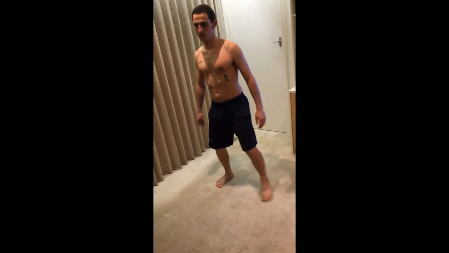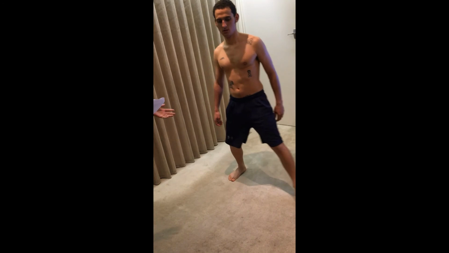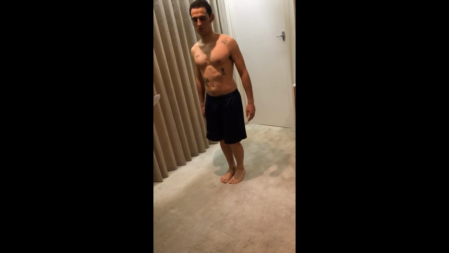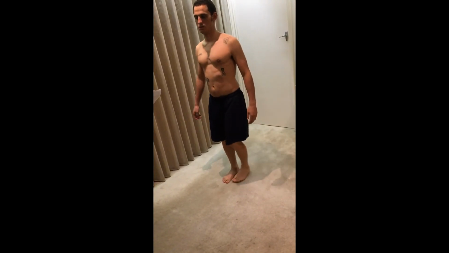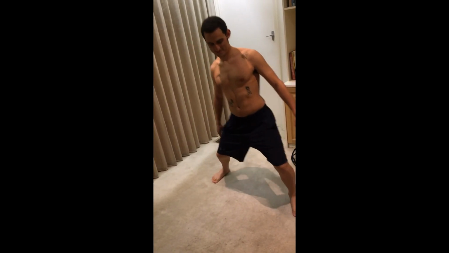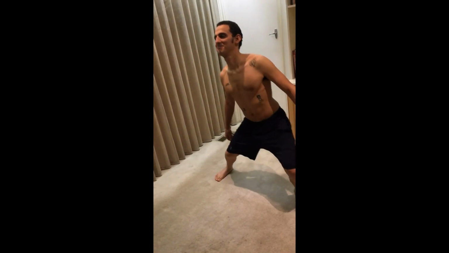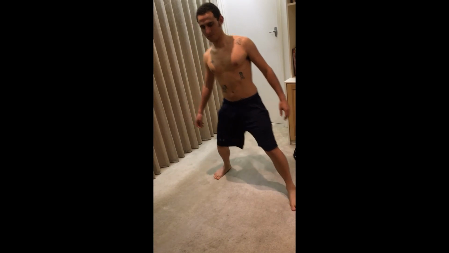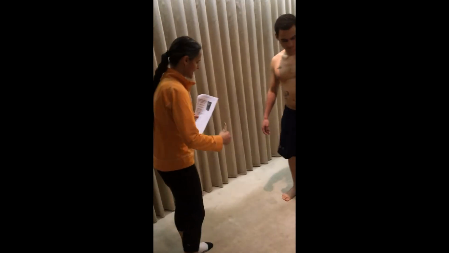So what we can see here is that the knee is not stacking over foot, the hips are not stacking over foot, the head not stacking over foot. Looking at the trunk, there is no excessive flexion of trunk, and the lateral border of foot is off the ground. Could you please change legs?